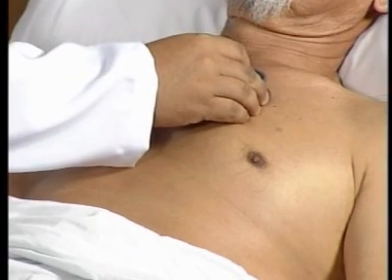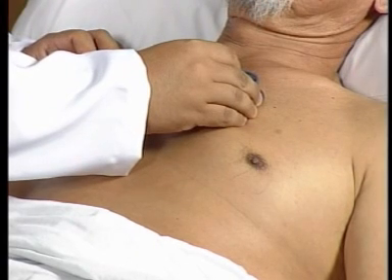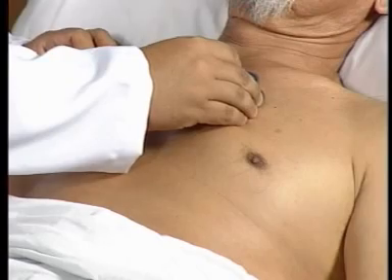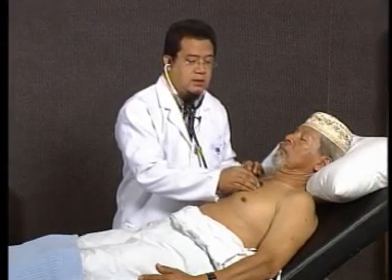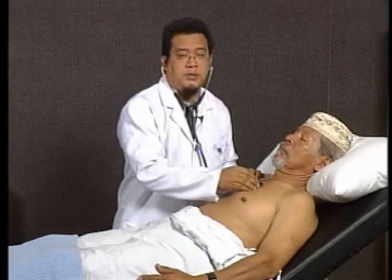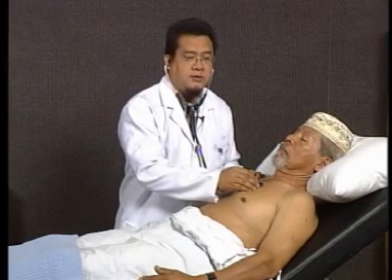We then move to the pulmonary area, which is the second intercostal space just left to the sternum. It is very important for us to concentrate on the second heart sound here in the pulmonary area. In patients with pulmonary hypertension, the second heart sound will be loud.